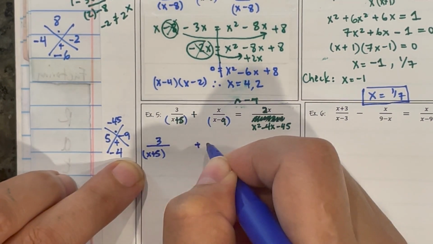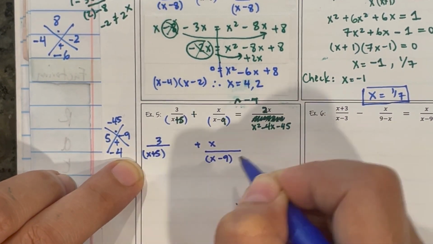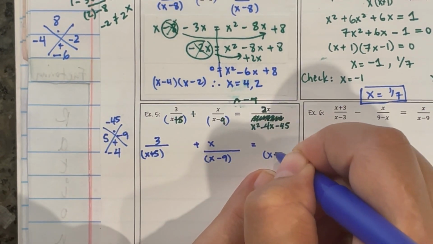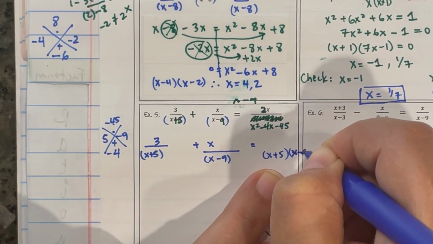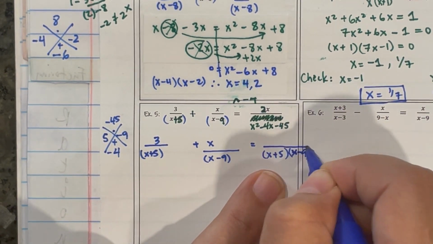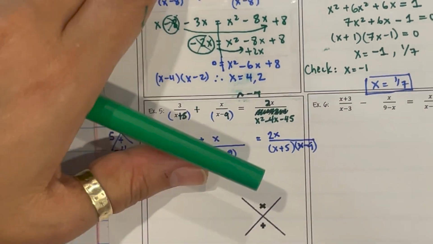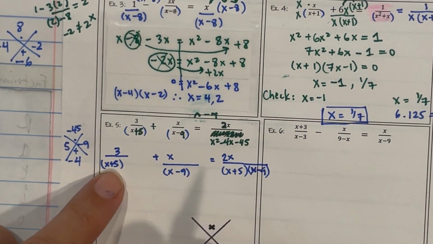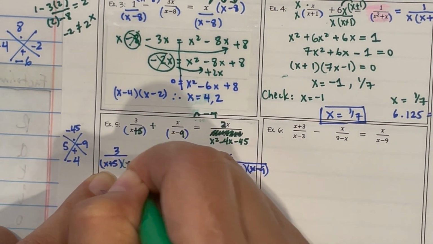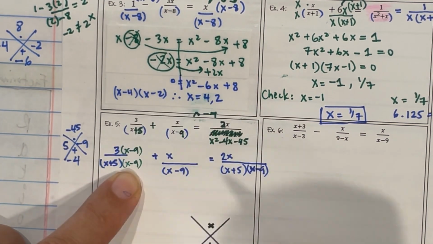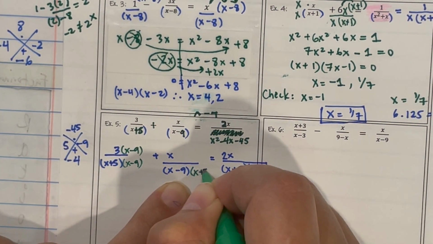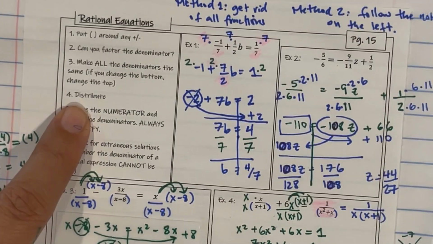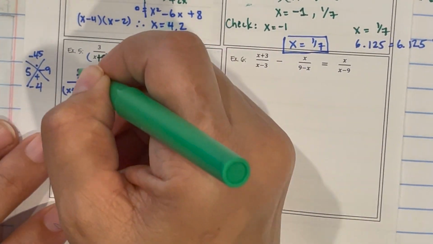All right, so I'm just going to write it out with some space in order for me to come and make the denominators the same. That I'm going to change to x plus 5 and x minus 9. And the top looks like it's a 2x. Okay, so let's make the denominators the same. All right, so I already have x plus 5, so I need x minus 9 on the first one. If I change the bottom, change the top. On that one, I have x minus 9. I need x plus 5. Change the bottom, change the top. And on that one, I don't need to change anything. So ignore the denominator. Let's distribute the numerators.